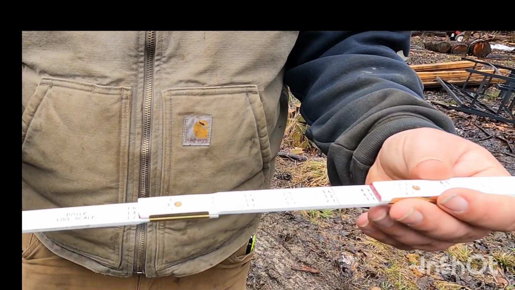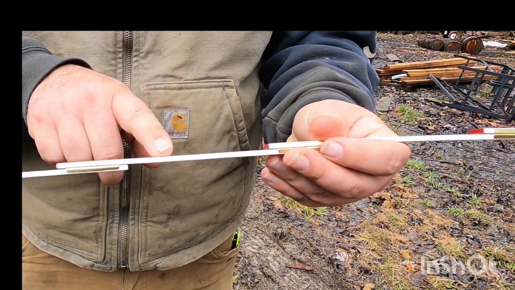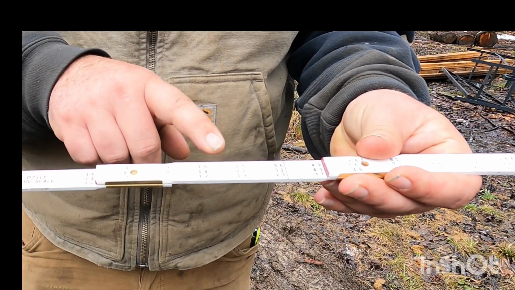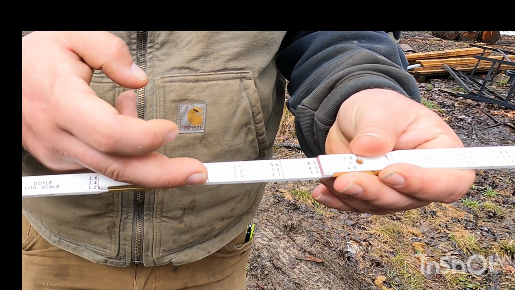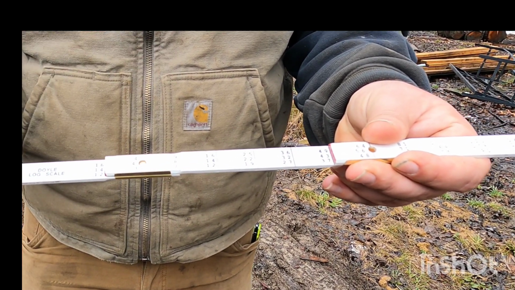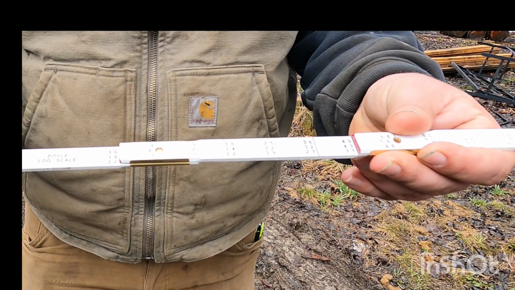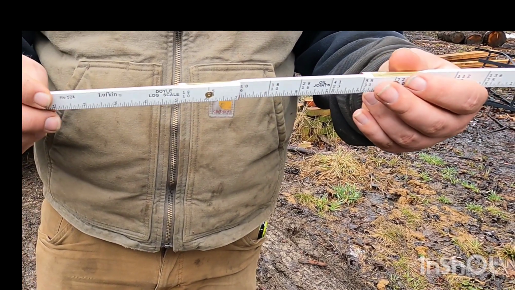And then you flip it over, and you just remember where your 8 is. So 8's right here. Then you just go over again. It's 12 feet long, you go over, 12 board feet. 14, 14 board feet. 16, 16 board feet. Simple as that.